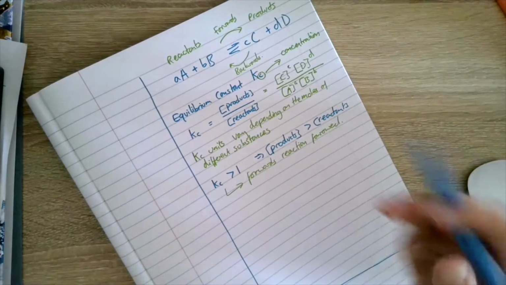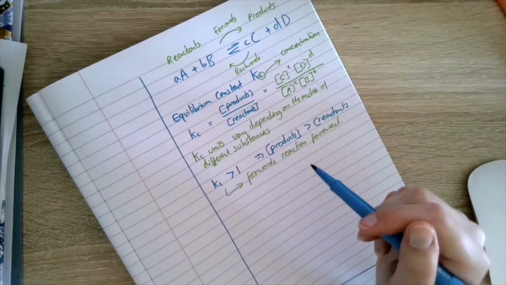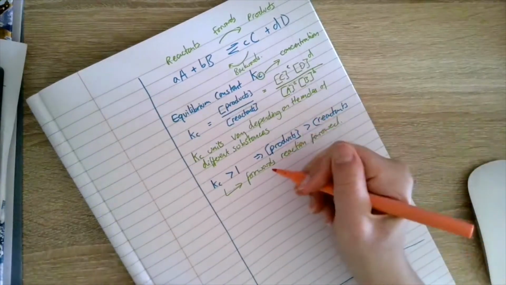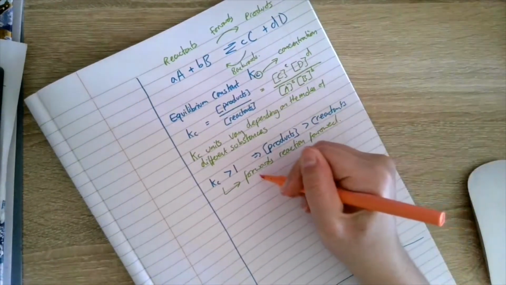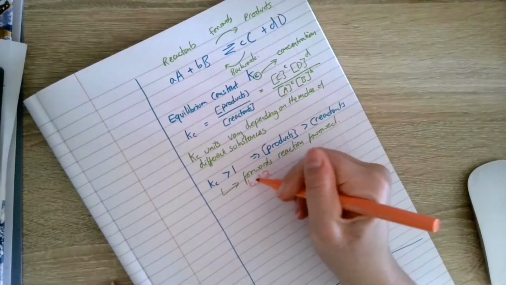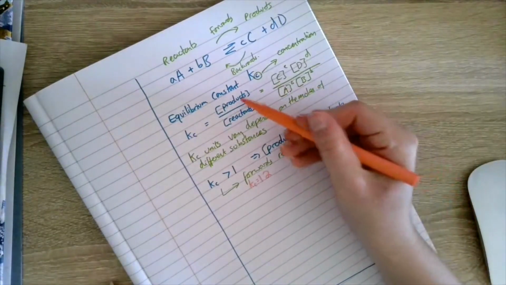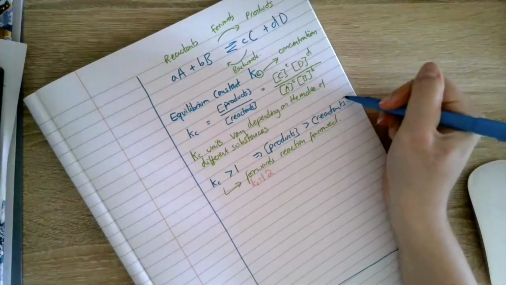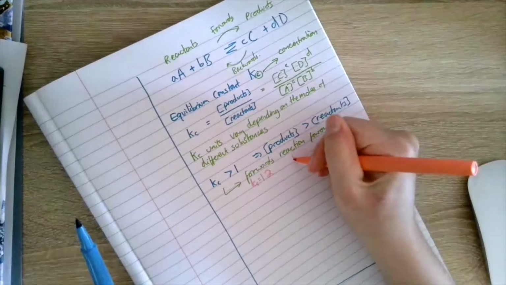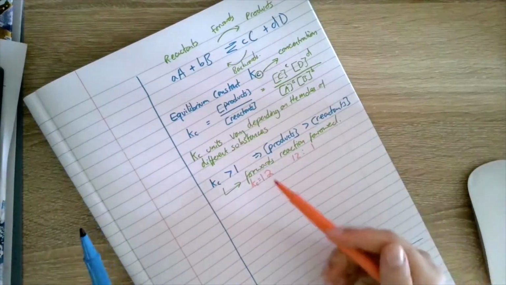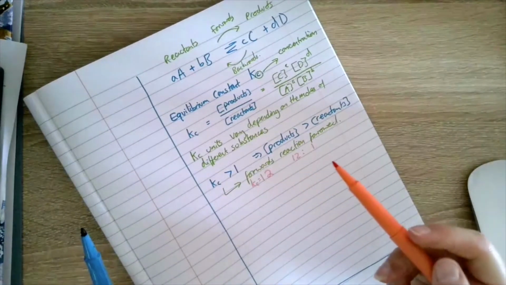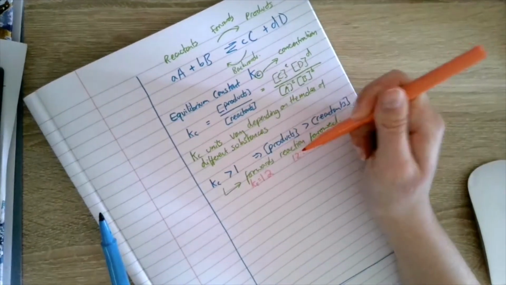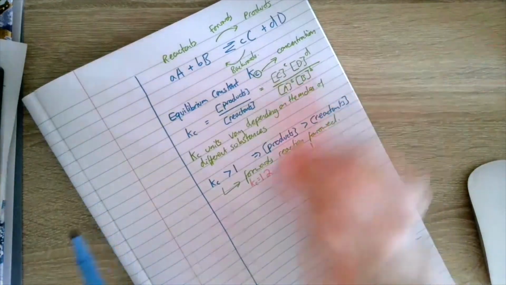This perhaps becomes clearer when you think about this in terms of a random number. So if we use the example of 12, if Kc is equal to 12, our ratio between products to reactants is then 12 to 1. So it doesn't matter whether these numbers are right or not, but what it shows is that the products are greater than the reactants.